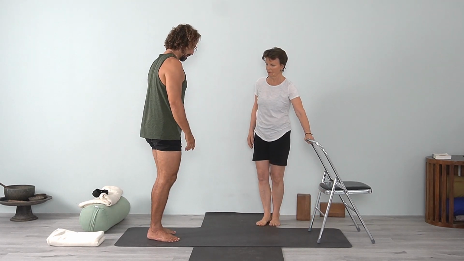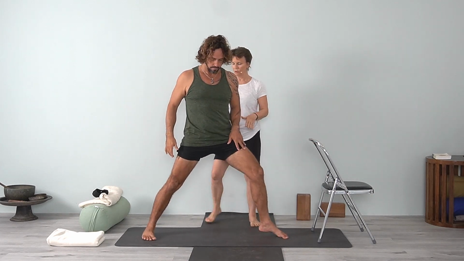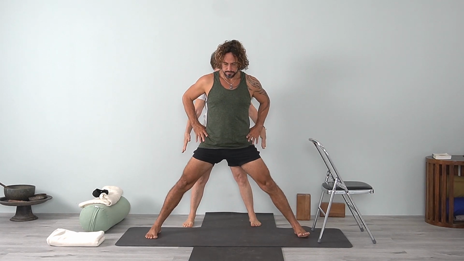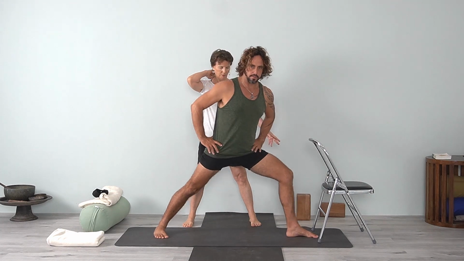With the chair. Yeah. This side? Yeah. So he's coming into Utthita Trikonasana. The legs are now parallel to one another. He's going to turn that back heel and rotate the front leg toward the chair.